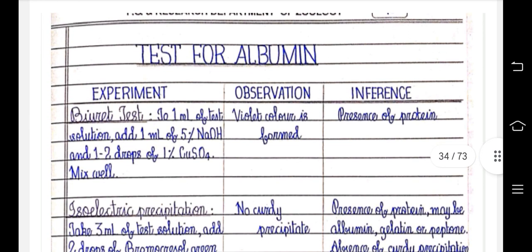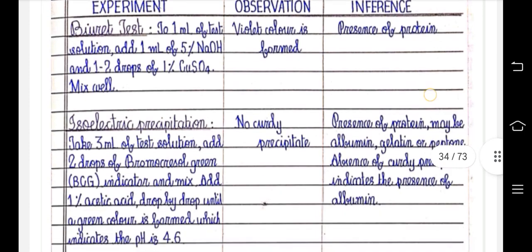Test for albumin. From where could we get albumin? From egg albumin, right? So the Biuret test is the primary test. To 1 ml of test solution, add 1 ml of 5% NaOH solution and 1 to 2 drops of 1% CuSO4. Mix well. Violet color is formed, indicating the presence of protein.